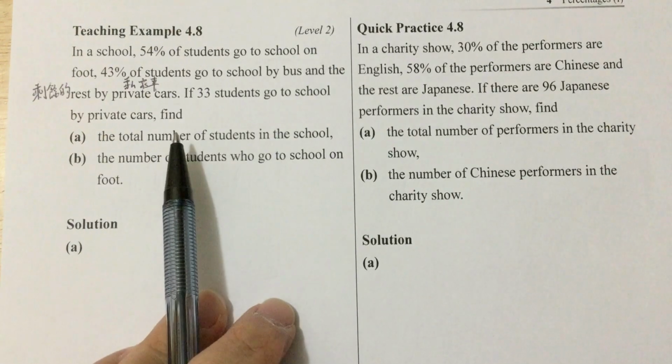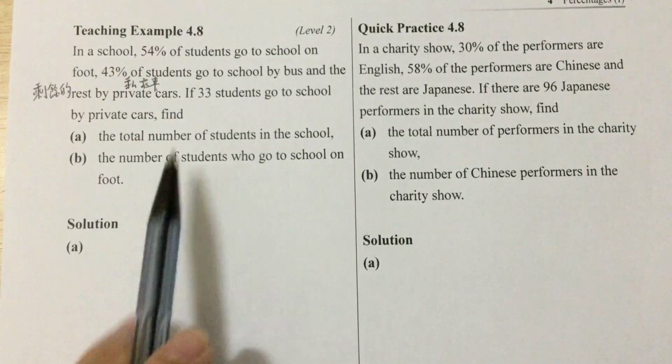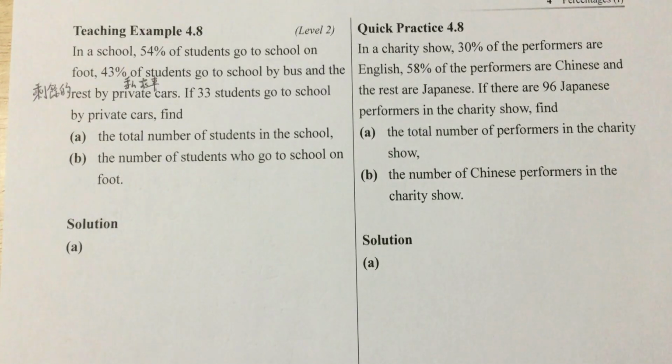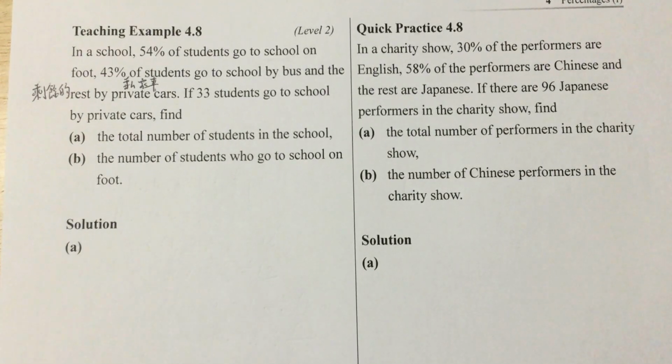Okay, this is part A. And for part B, the number of students who go to school on foot. Now I'll give you 15 seconds for you to do part A first.